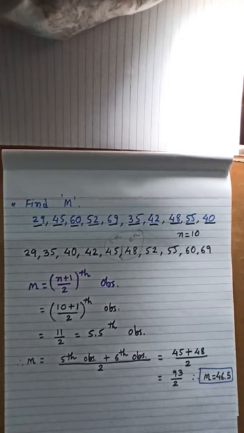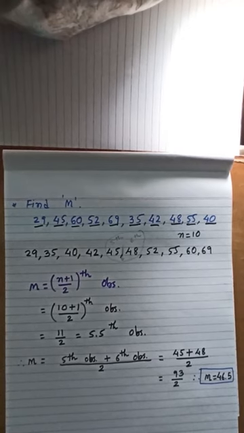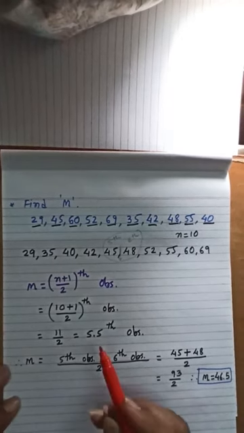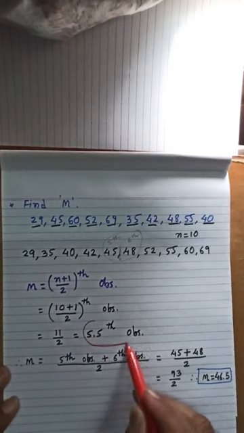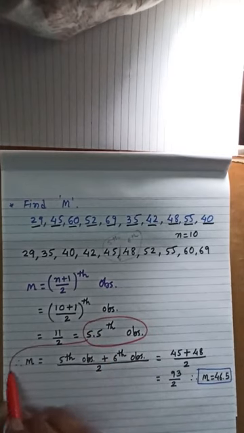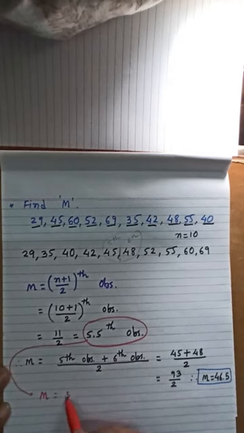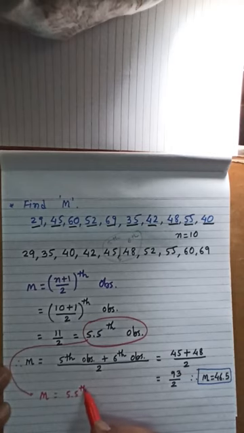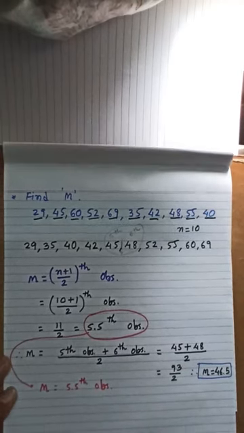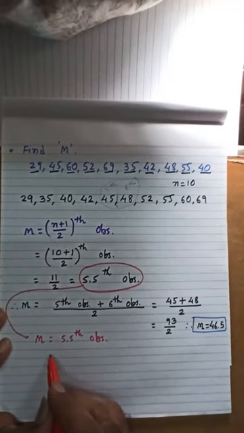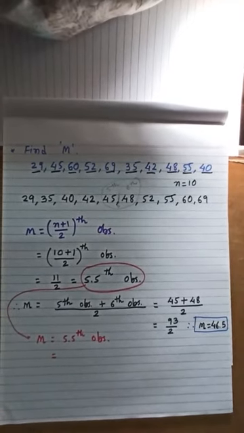Now, if we go for another method, then we get m is equal to the 5.5th observation. Now the 5.5th observation, it will be in between what?